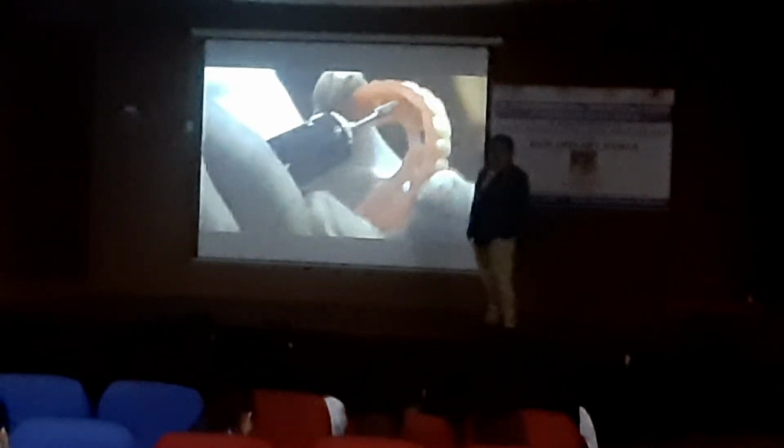Again, now we have poured the models, attaching the analogs to the model. I have an in-house technician who will make the holes in between so as to pick up my temporary titanium cylinders and convert. Okay?